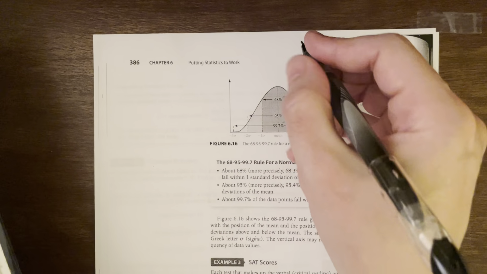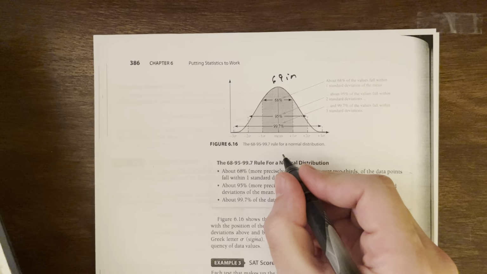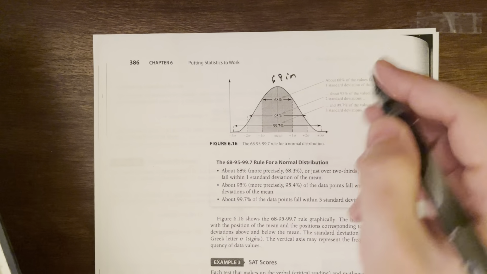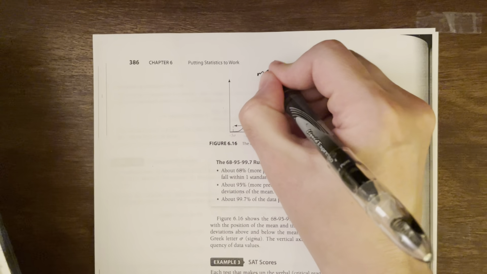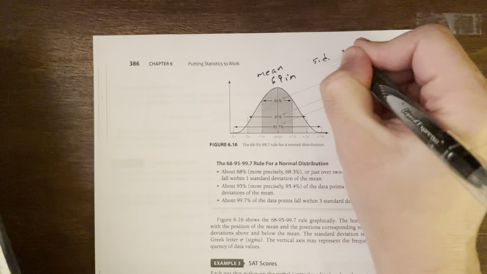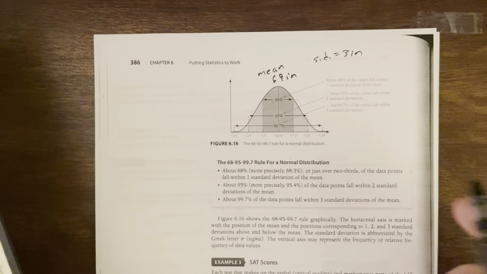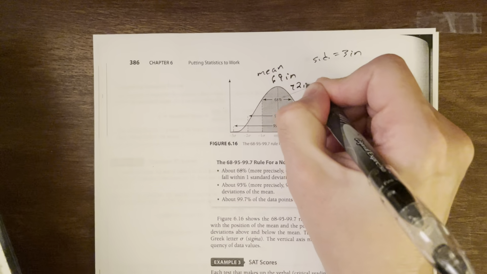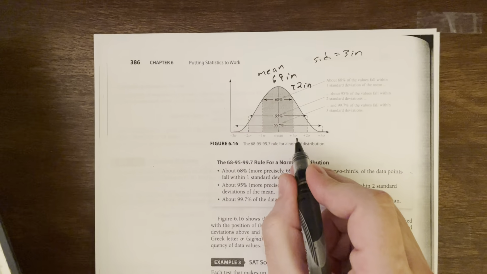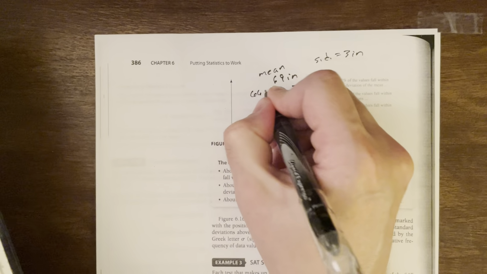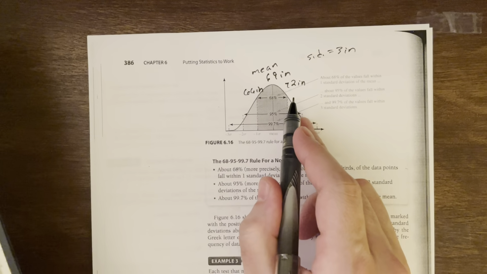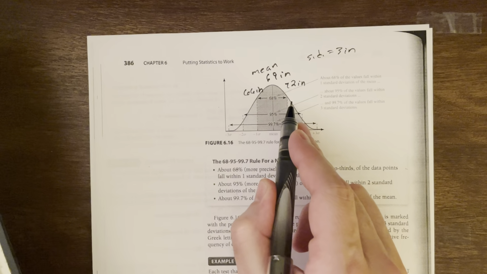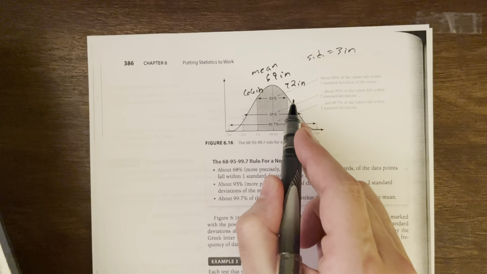But if we talk again about men's heights, 69 inches is the mean, okay? 5 foot 9 inches. And we have a standard deviation of 3 inches. So that means if you go 3 inches above, that would be 72 inches, to 3 inches below, that would be 66 inches. 68% of men would fall between those two heights.